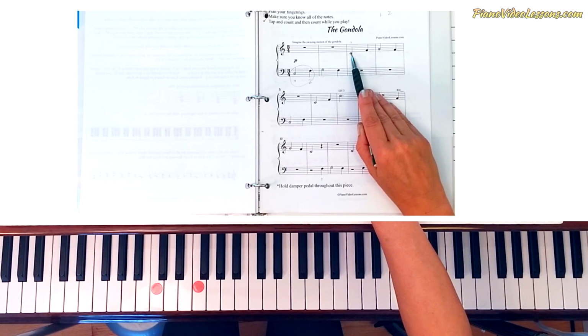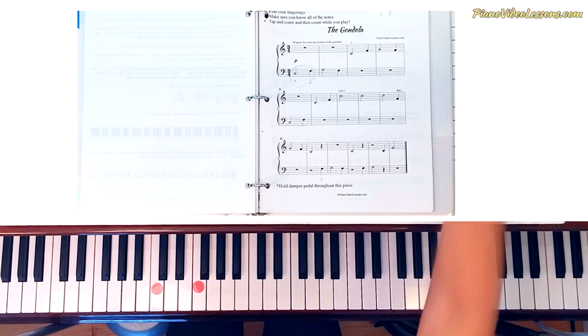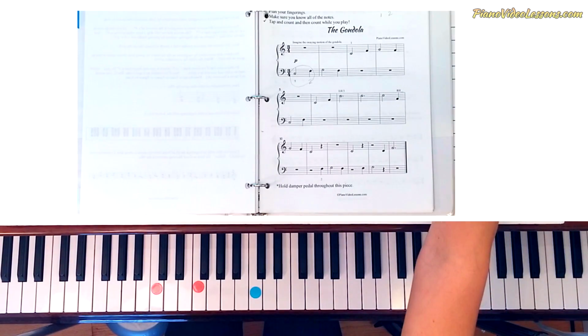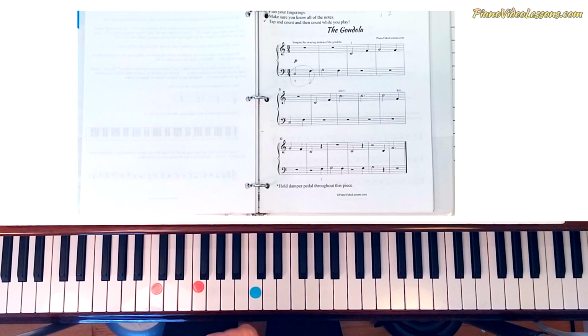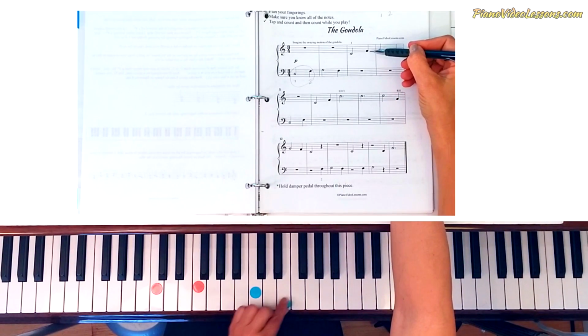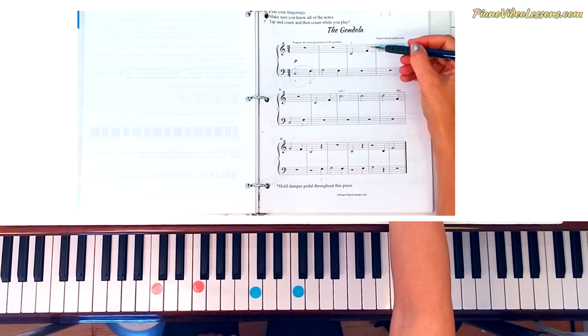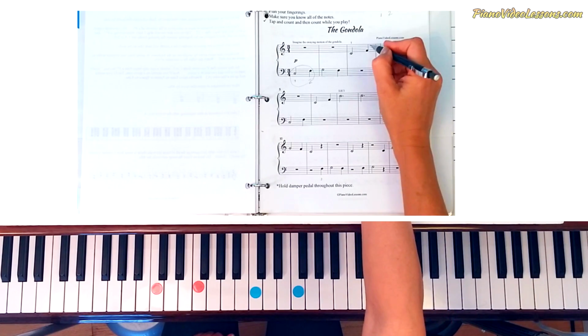Okay, let's see. It starts on the C here, and then it goes to the note that's one note below treble G, and you know that's F. So it's right here. So is that a fourth? It is a fourth. So we'll circle that.